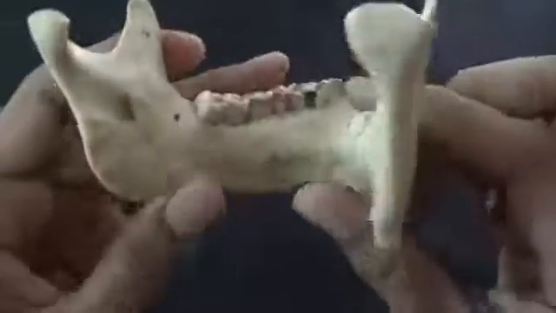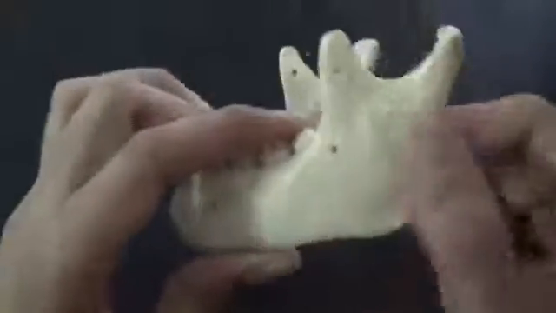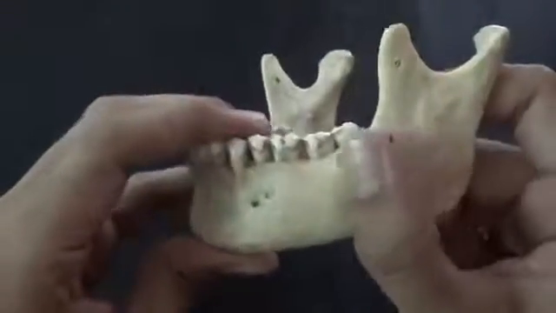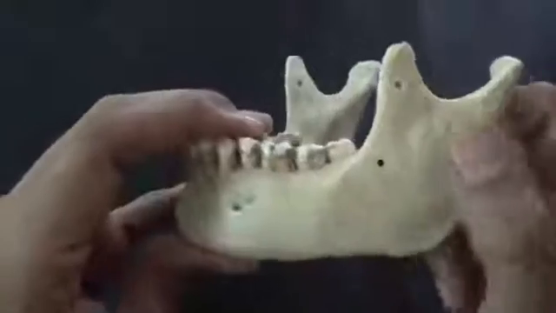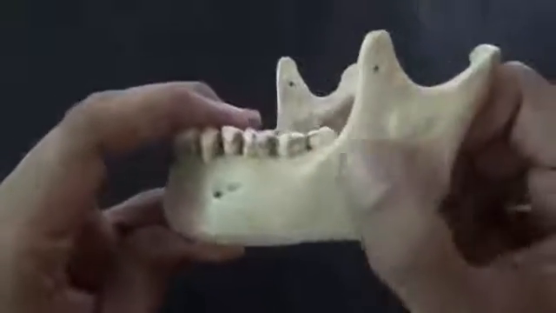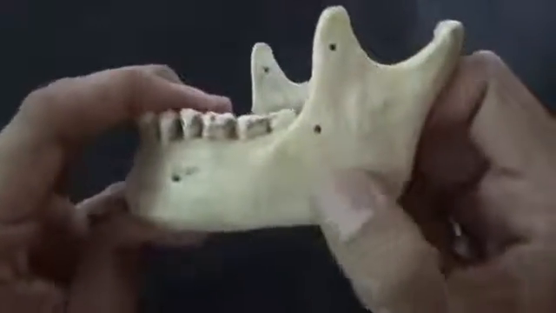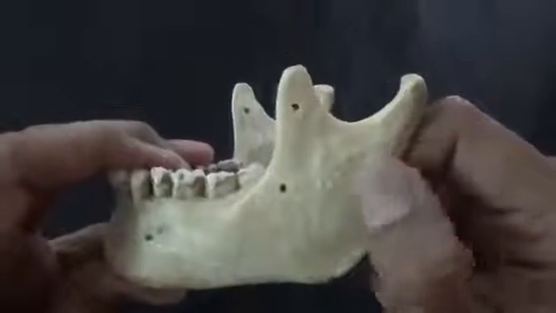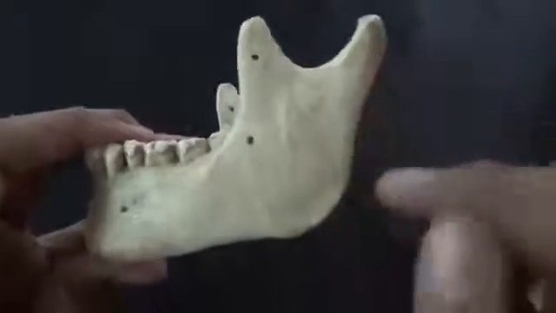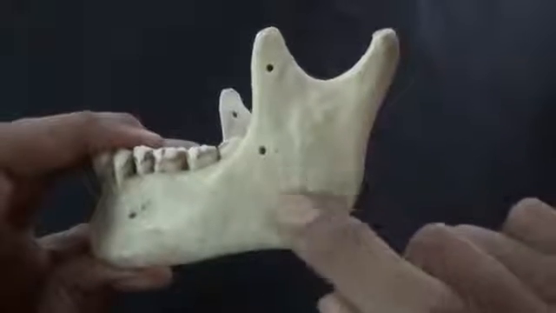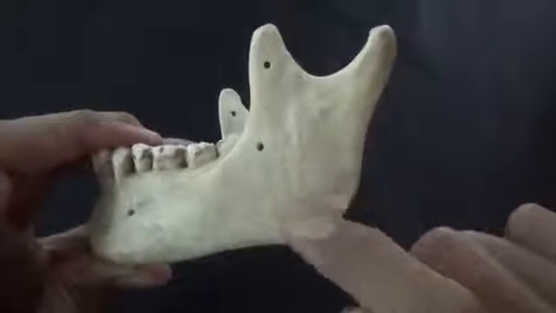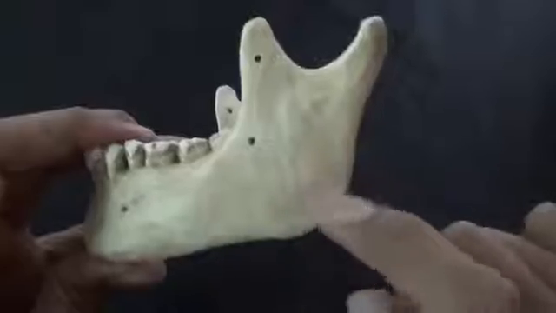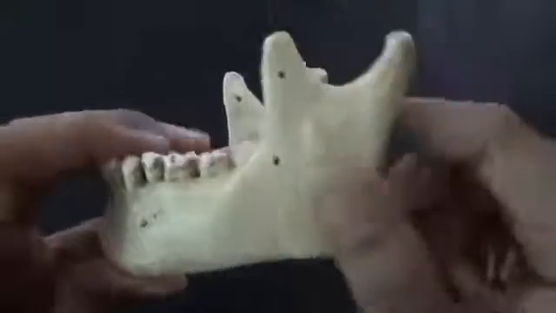Now the ramus. The ramus has a lateral surface and a medial surface. The lateral surface is continuous with the external surface of the body, and throughout its extent it provides attachment to the masseter, except posterior-superiorly where it is directly related to the parotid gland. Posterior-inferiorly, the ramus shows certain oblique ridges. They are produced by attachment of intramuscular septa of the masseter muscle.